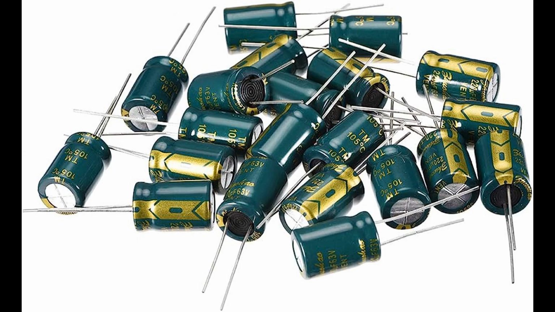Electrolytic capacitors, such as aluminum electrolytic and tantalum electrolytic capacitors, are commonly used to achieve high capacitance values. They can offer capacitance values ranging from hundreds of microfarads to several farads. These capacitors are polarized and have specific voltage ratings and limitations that must be considered in circuit design.